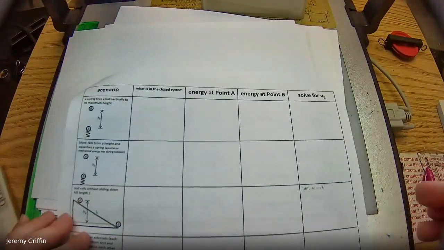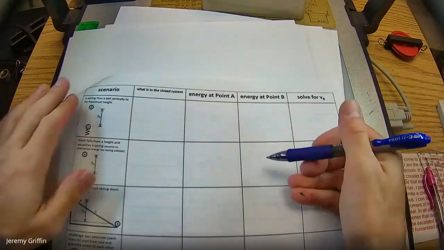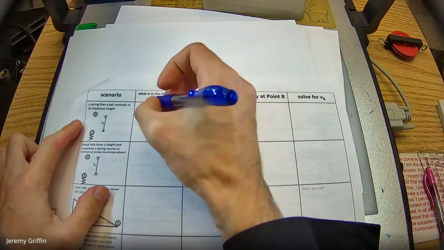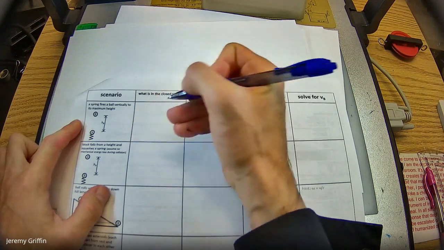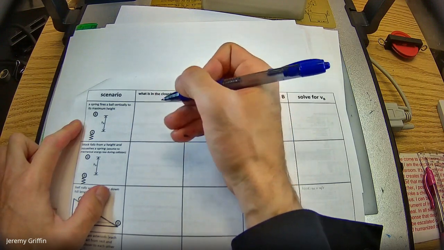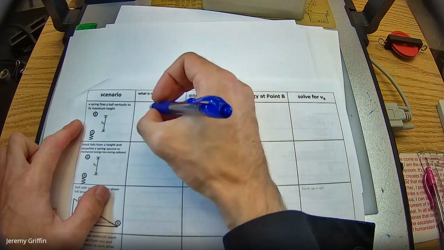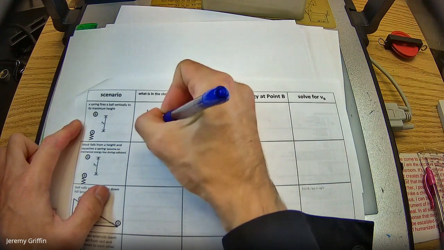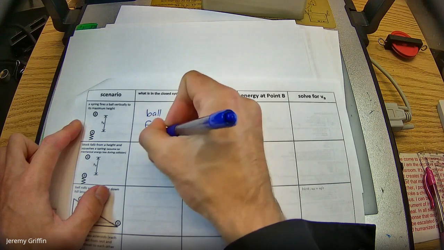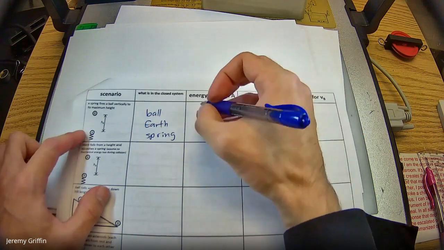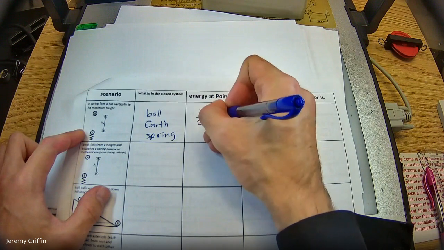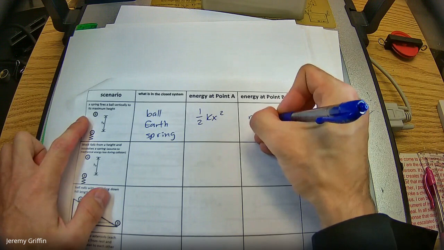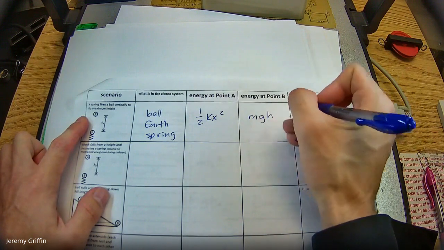We're just going to do 2 more of these today. Spring fires a ball vertically to some maximum height. What's in the system? We've got the ball, the earth, and the spring. The energy at point A is all in the spring. It's like spring loaded. And by the time it reaches the maximum height, it's turned to energy at height, that's potential energy. But there's no more speed.